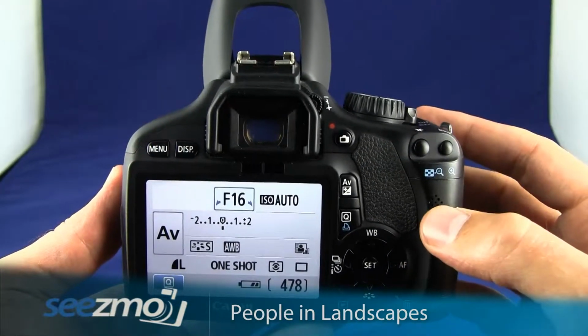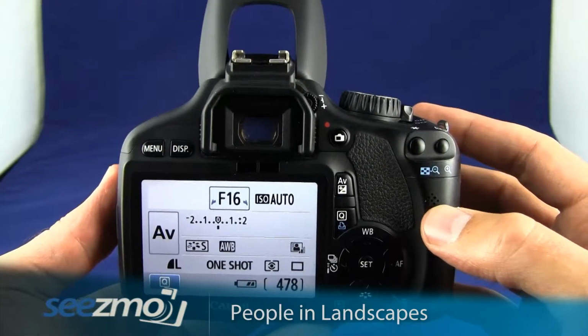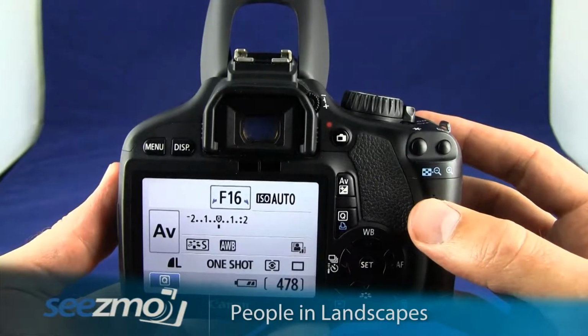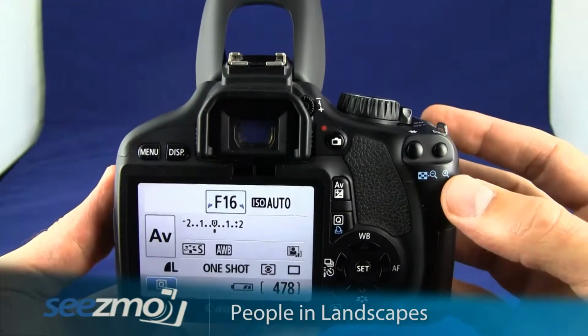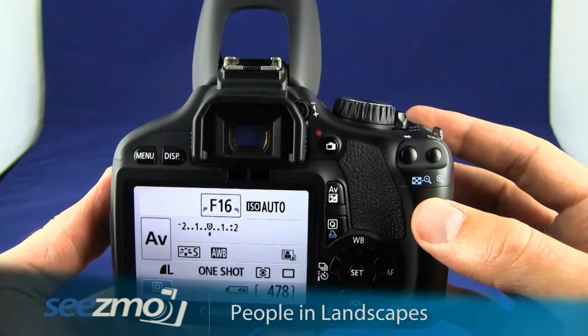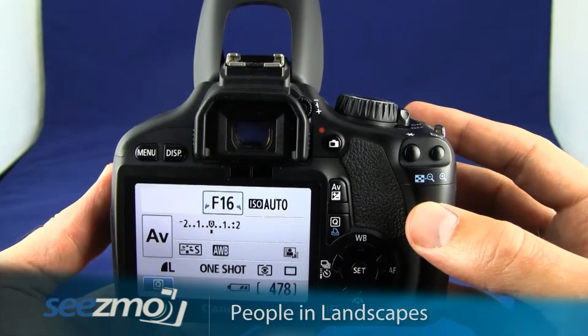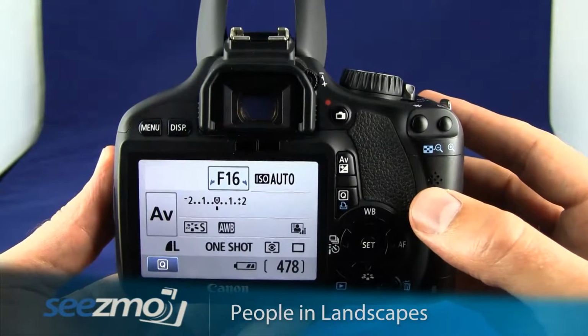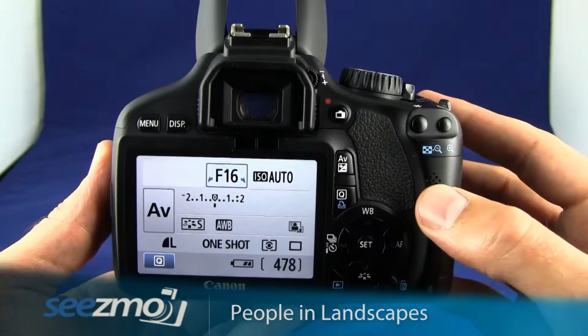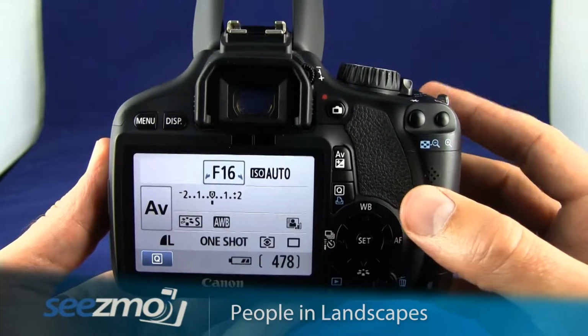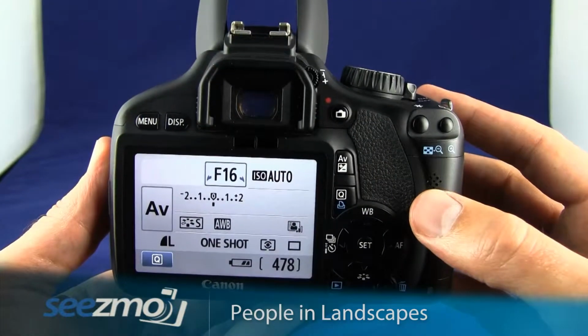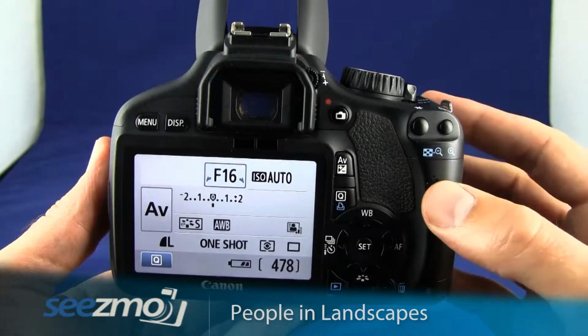You can also change the strength of the flash depending on the distance of that person from the camera. If the person is farther away, you may want to increase the power of the flash. Likewise, if they're closer, you'll want to decrease the power of the flash. I recommend, however, first taking a picture with the flash exposure compensation set to 0 so you know whether the flash strength needs to be increased or decreased.